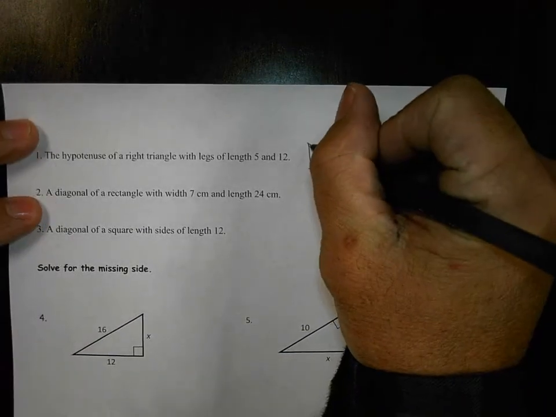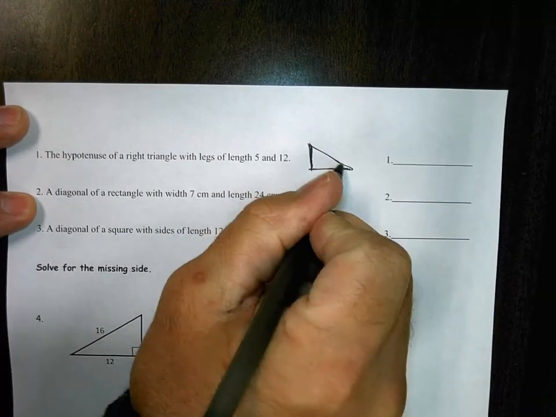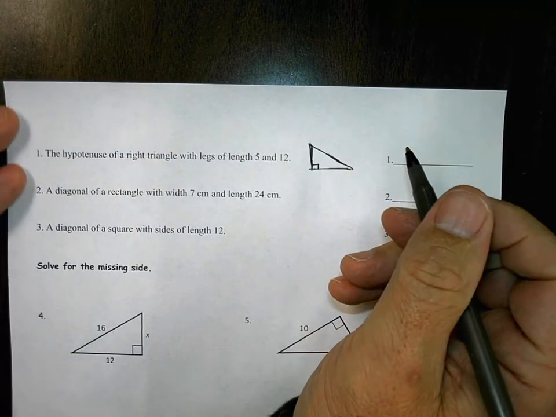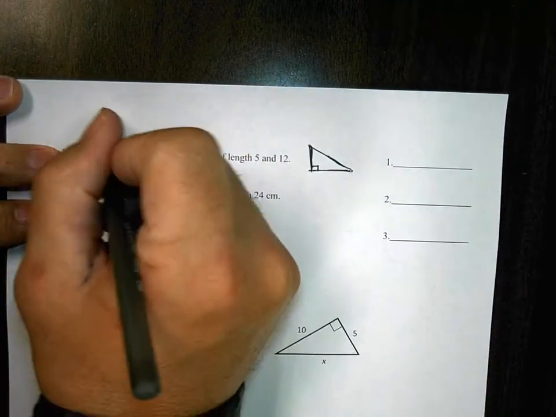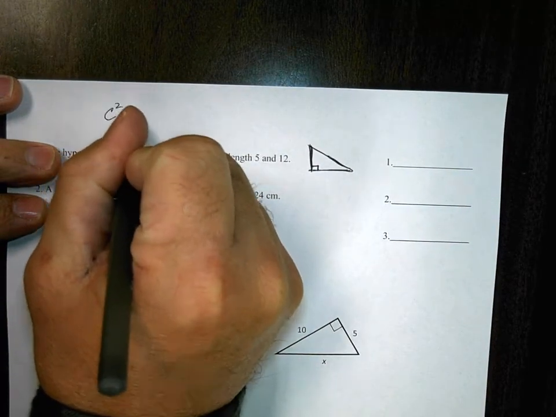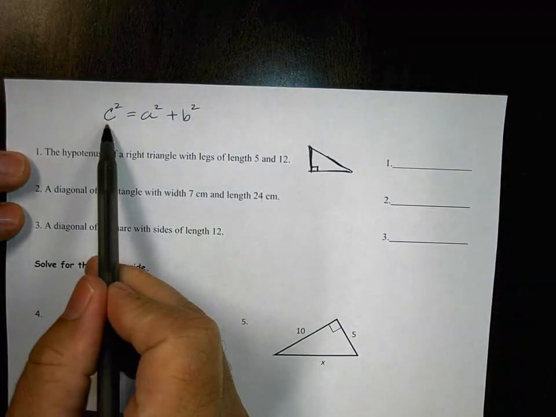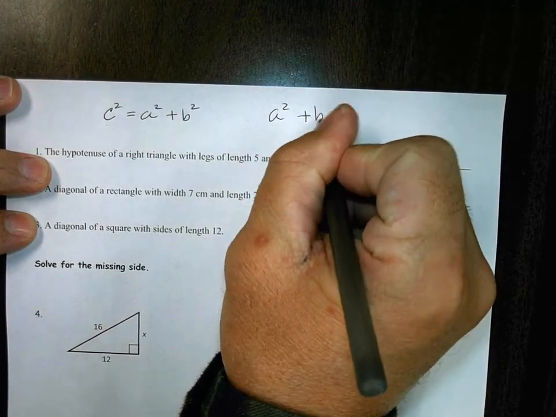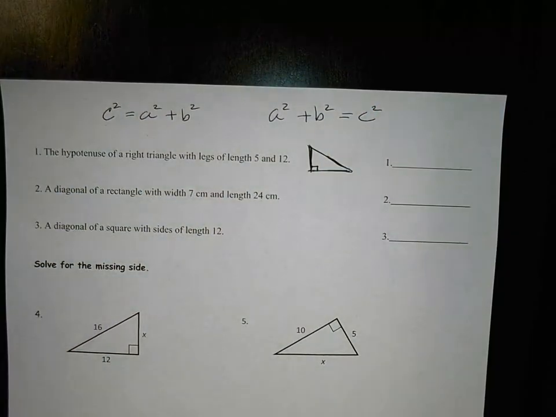All right, this is 7.1 review for Math 2, and we're talking about right triangles. This entire unit is about right triangles, and we're talking about Pythagorean theorem right here. And remember, Pythagorean theorem can be written as c squared equals a squared plus b squared. Of course, you'd want to use that when you're trying to solve for the hypotenuse c. Or more traditionally, you see a squared plus b squared equals c squared. Depending on what you're looking for is depending on which way you'd want to write it down.